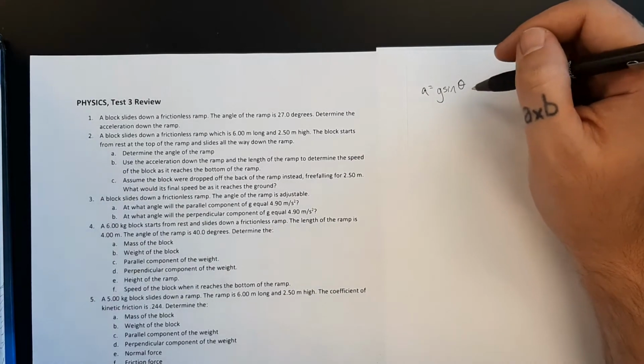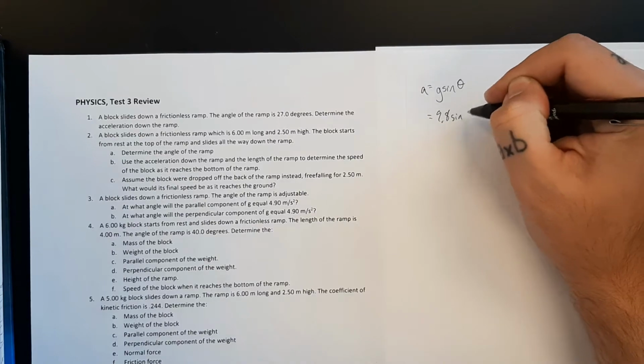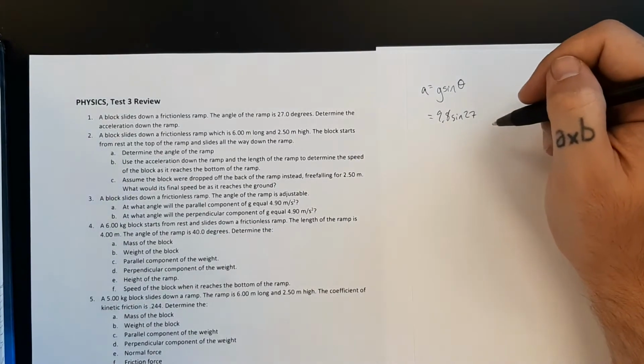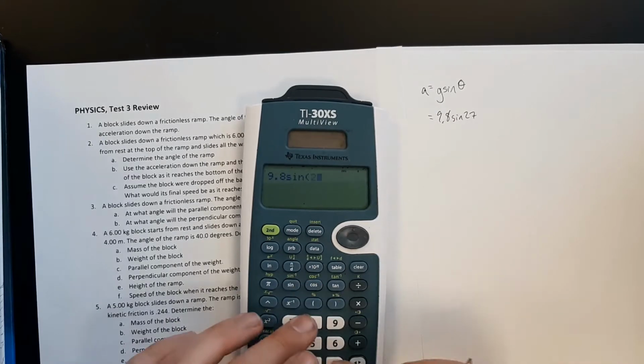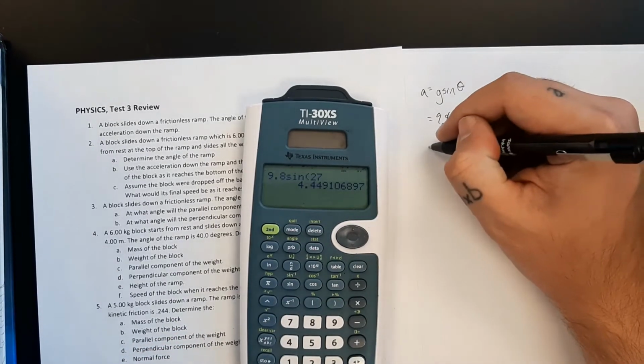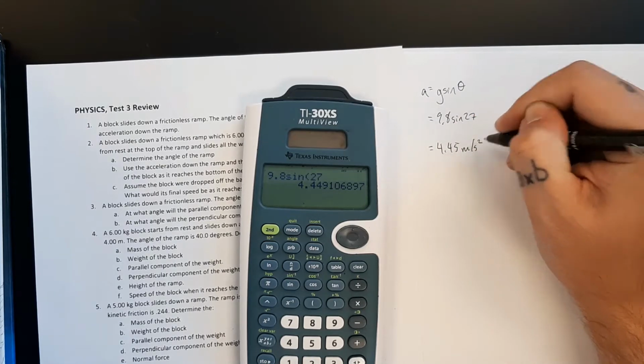Okay, so in this one we've got all that information. Gravity 9.8 times the sine of an angle of 27 degrees. So 9.8 sine 27, we've got an acceleration of 4.45 meters per second squared.